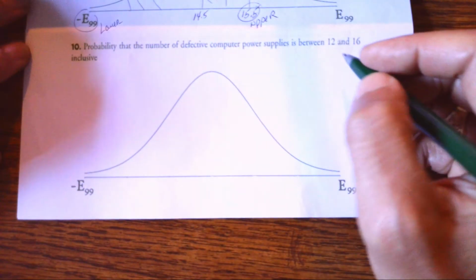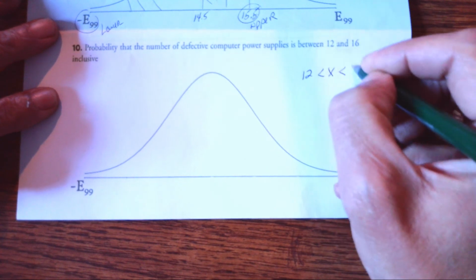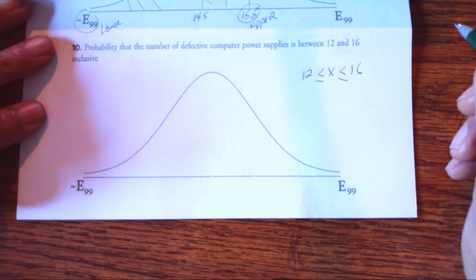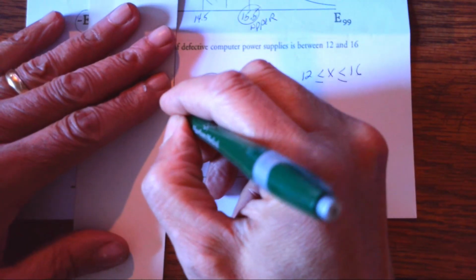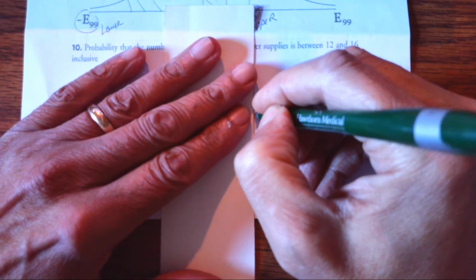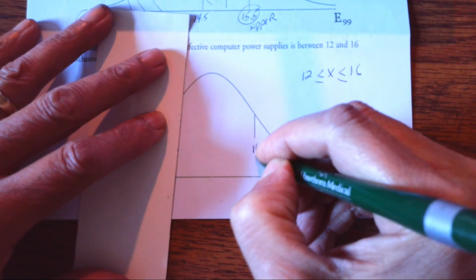So, between 12 and 16 inclusive. So here's what's happening here. Inclusive, equal to, equal to. All right, between 12 and 16. Inclusive means you're including the 12 and you're including the 16. So what I'm going to do here, I'm going to draw a line here, call this my 12, draw a line way to my right, and label that 16.